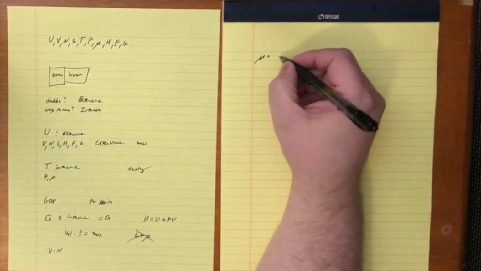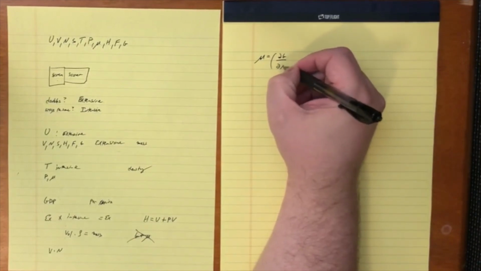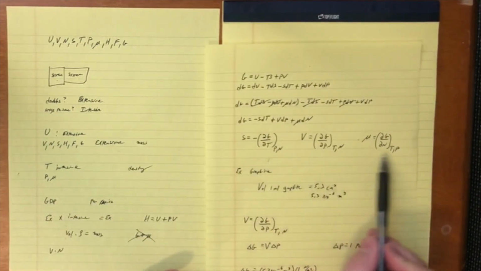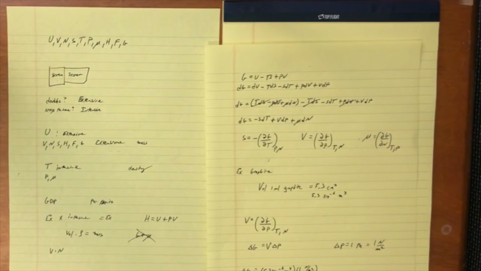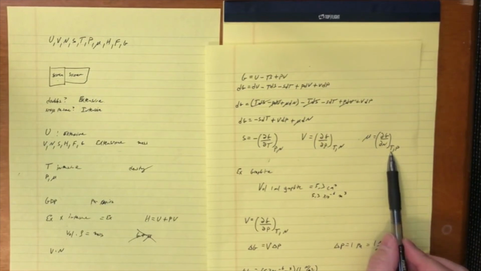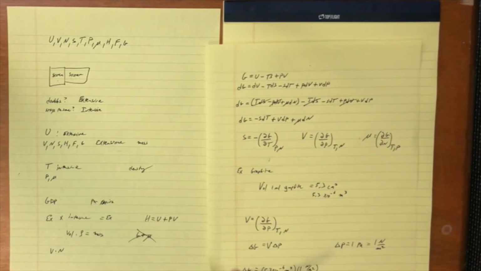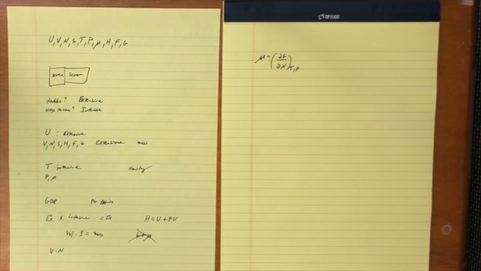So the chemical potential here we could write again as dG/dN, holding the temperature and pressure constant. Now, one thing to notice about this equation, which is different from the other two relationships we got there, is that the two quantities that we're holding constant here are both intensive properties of our system, the temperature and the pressure, neither of which scale with the size of the system. And that will turn out here to be important.